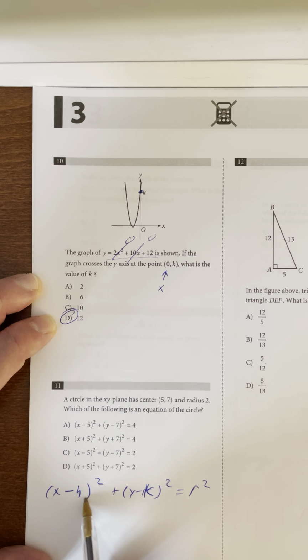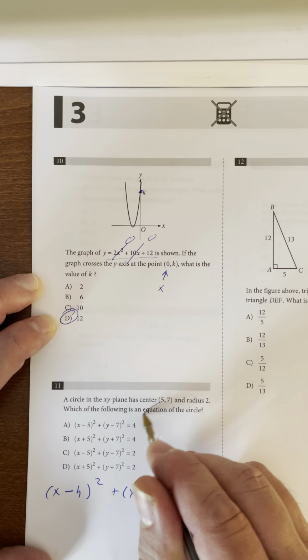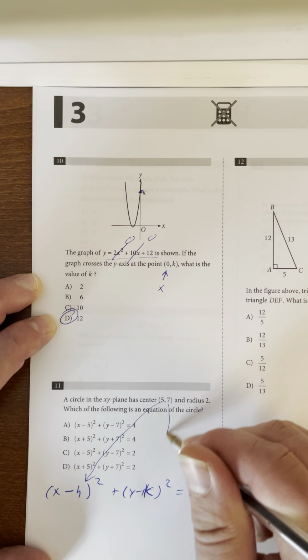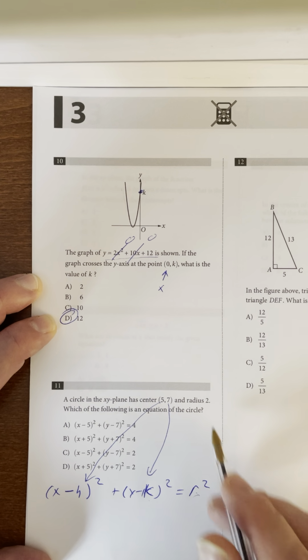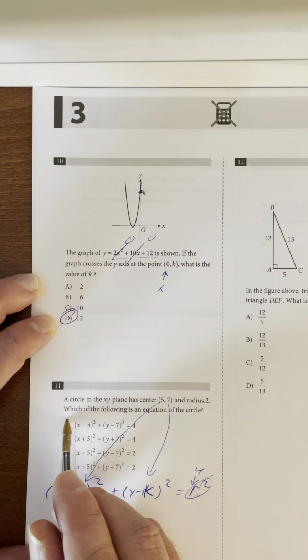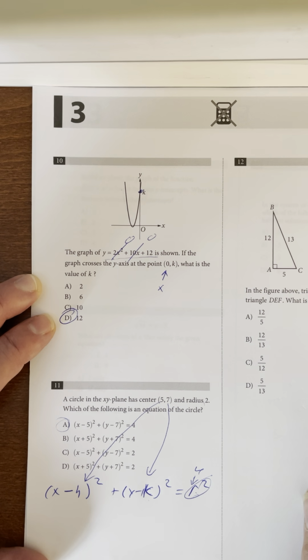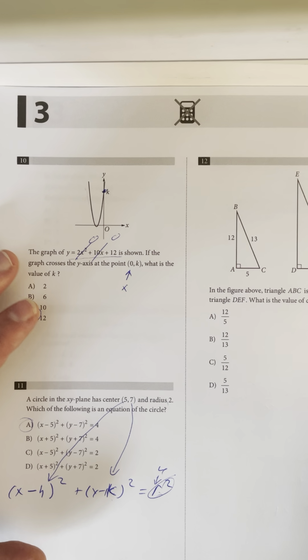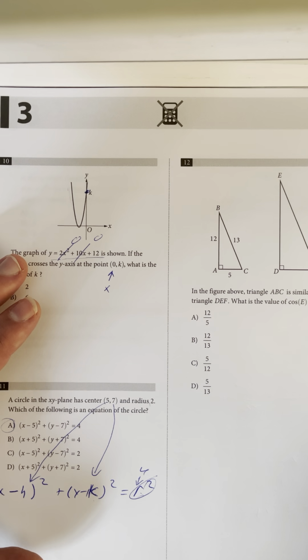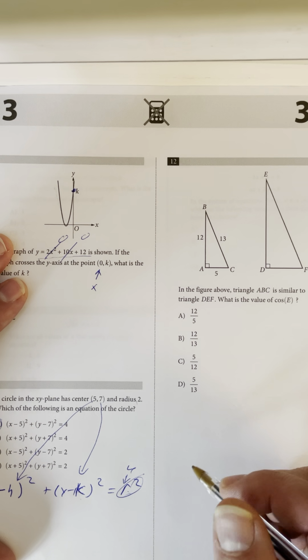If you remember that h and k are the coordinates of the center and r is the radius, you'd put 5 in for h, 7 for k, radius is 2, so that would be 4 for r squared, and you'd get right to the correct answer, which is A. Now, I'm guessing a lot of you probably don't walk around with the equation for a circle in your head. I certainly don't. So there's another way you can do this. You can kind of back your way into the answer pretty easily.